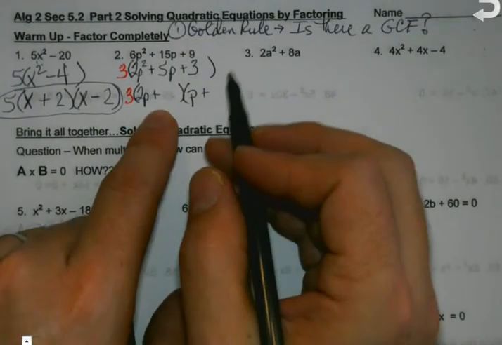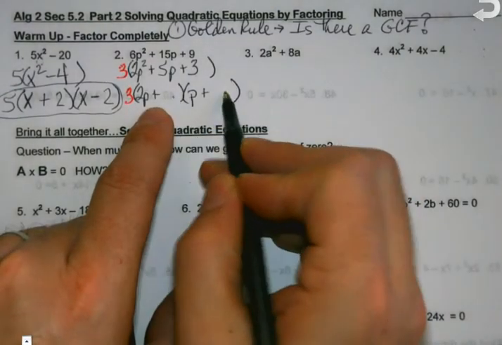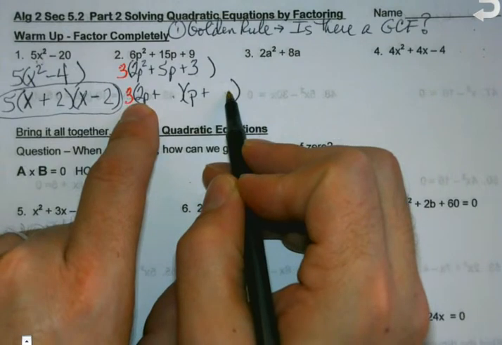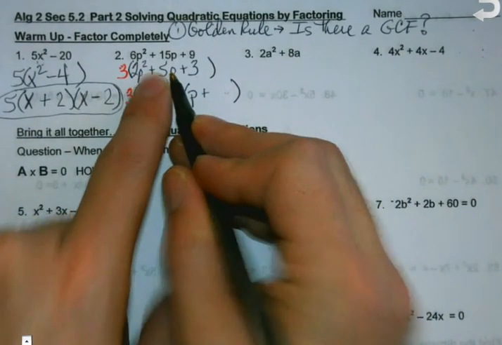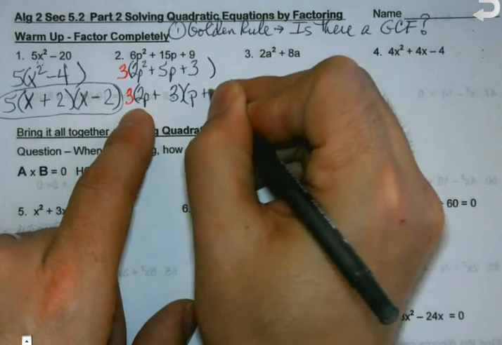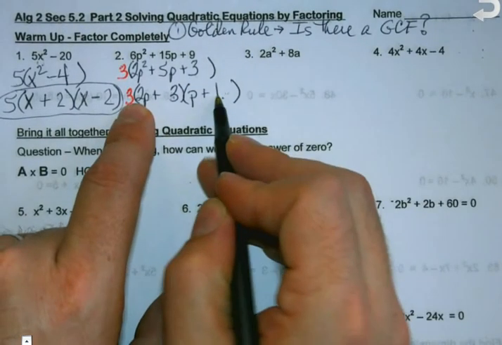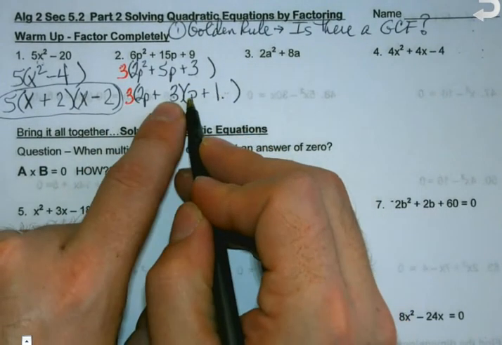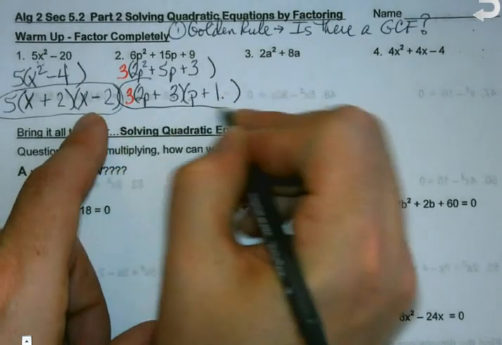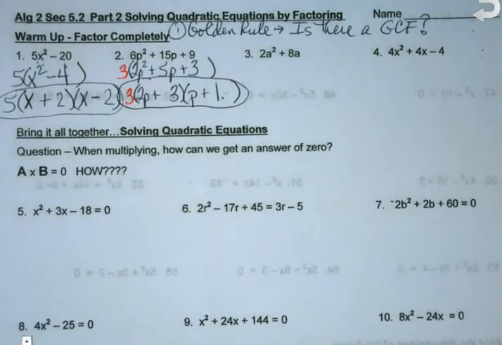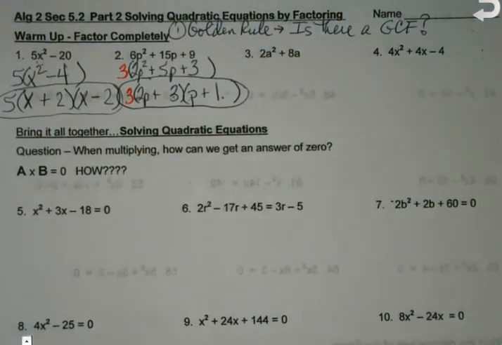So let's see. If I put the 3 here, 2 times 3 is 6, plus 1. Does 6 plus 1 get me a 5? No. So it looks like the 3 goes here. 2 times 1 is 2. 3 times 1 is 3. 2 plus 3 is 5. Okay. But again, could I slide and divide on that? Absolutely. I could slide the 2 down and factor it and then divide by 2. I'm just saying sometimes you might be able to save yourself a little bit of time.